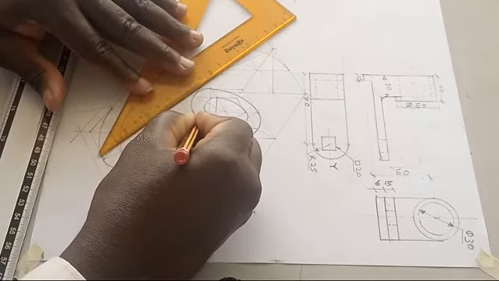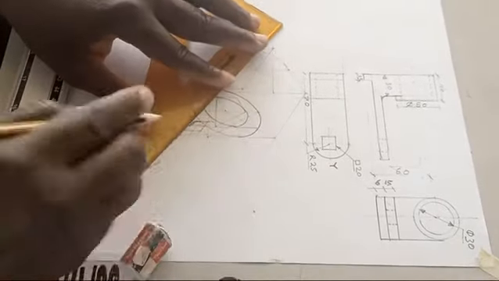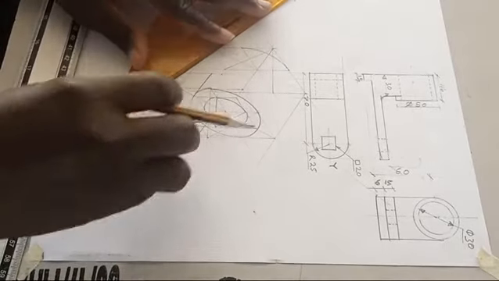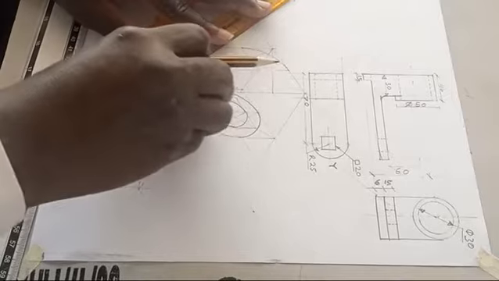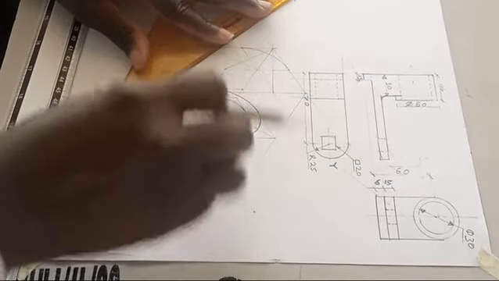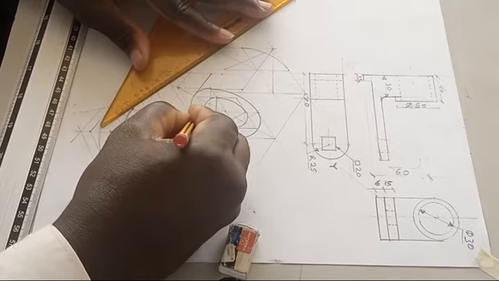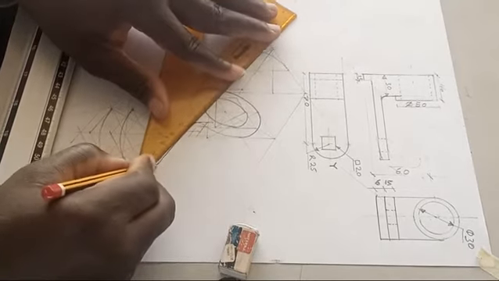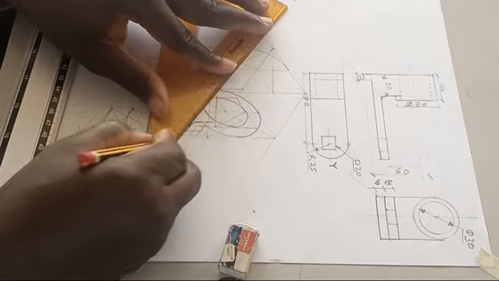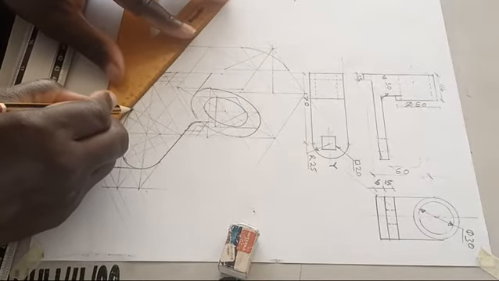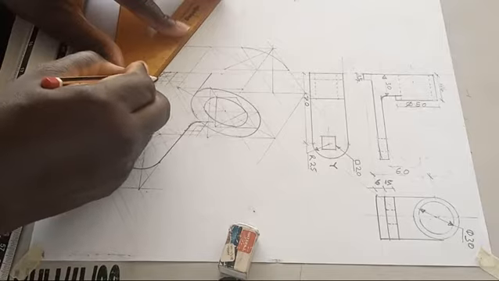If you give us a cup like this, then you join this one to it. This one is not forming very well. So you join this one to it. This one too. You join it to this.